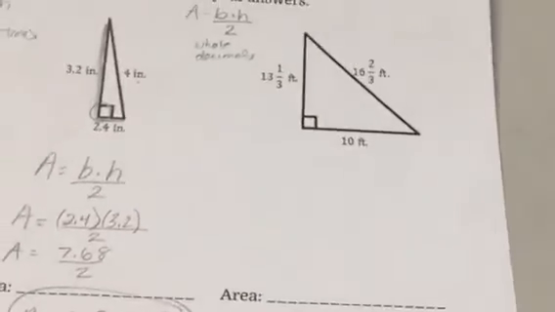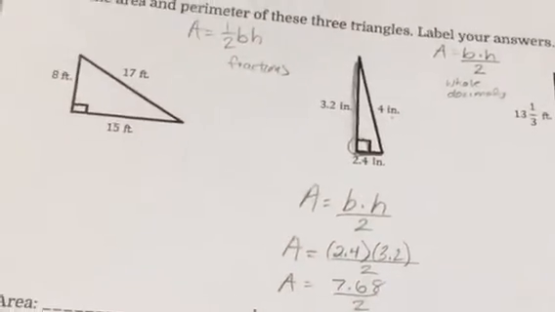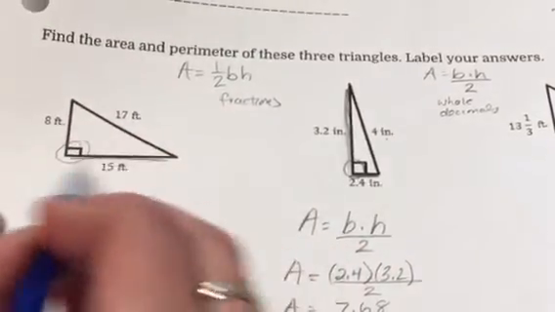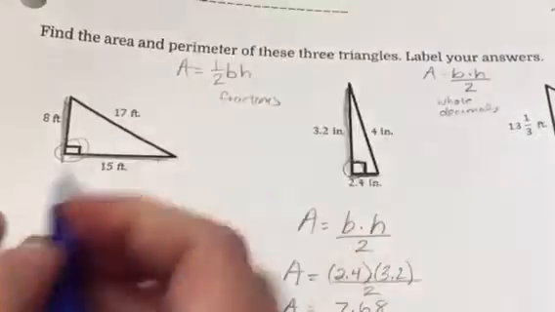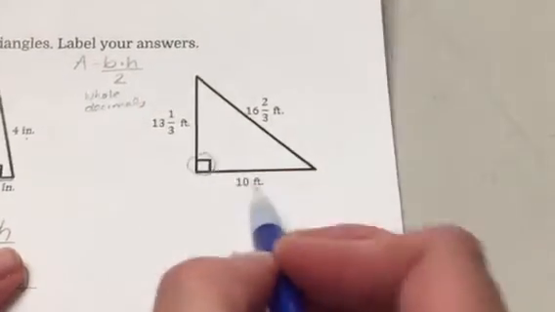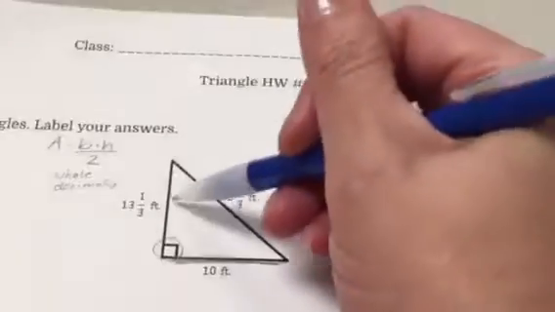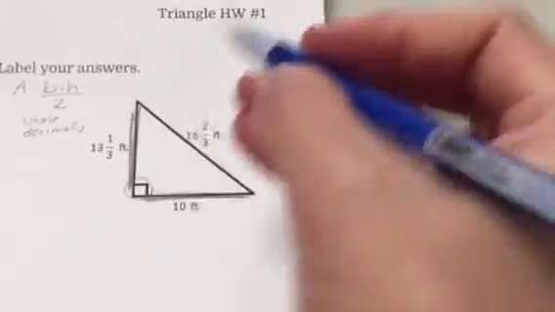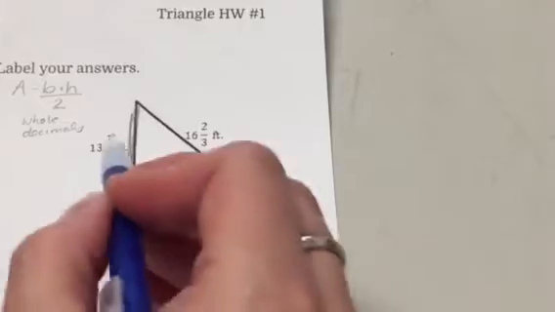Okay, so you're going to do that same thing for the other triangles. I think the first one's pretty easy. Here's your base, here's your height. Go right to that right angle. And then over here, if we circle the right angle, here's your base, here's your height. Okay, so these are the dimensions that you're going to use.